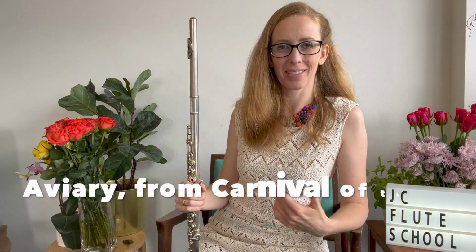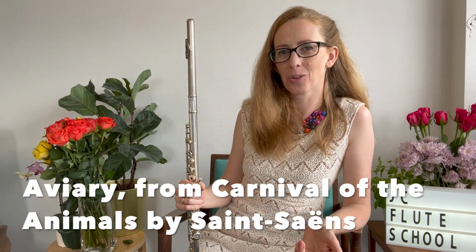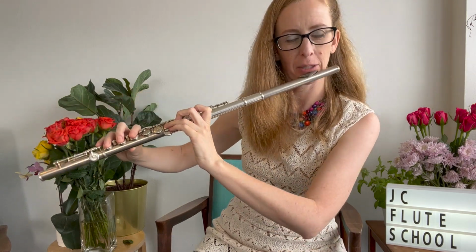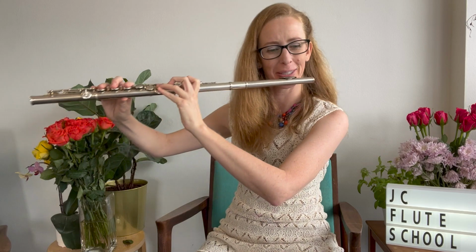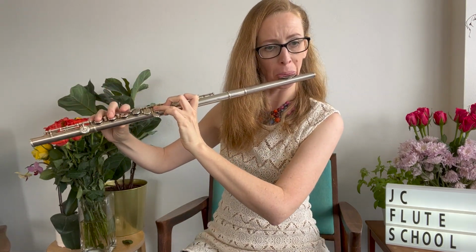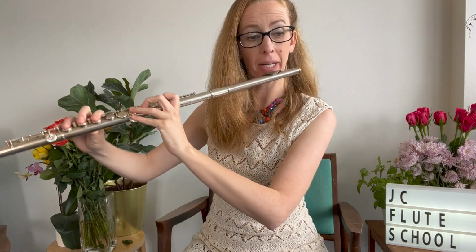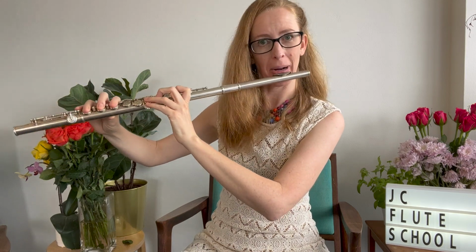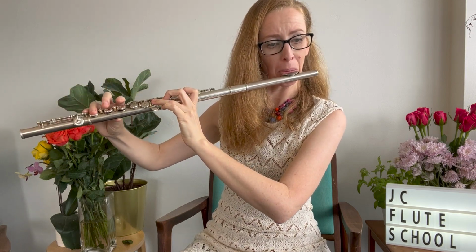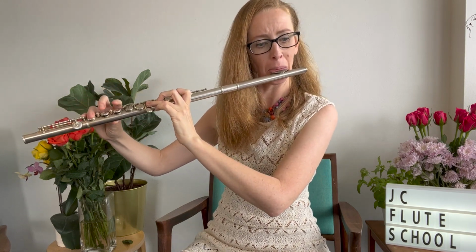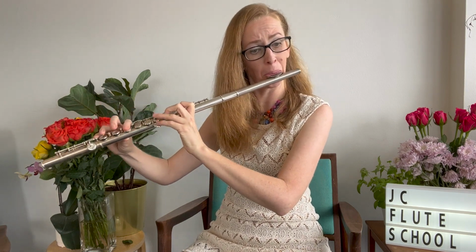Okay, the next one comes from Saint-Saëns. This is Cor de Volière, also known as Aviary from Carnival of the Animals. It's really cool. Okay, so let's see if you know the start. Also, I spent 5 minutes practicing this, not hours, so let's see how it goes. Whew. Okay, and then jumping to the next section is where the chromaticism is. So straight chromatic scales there. All right, the next piece.